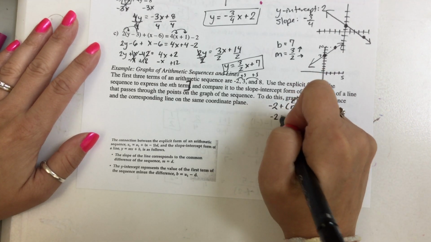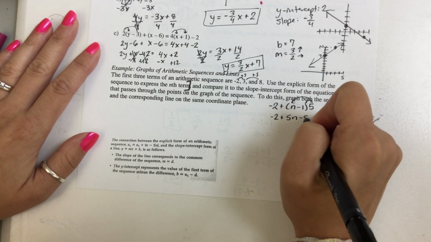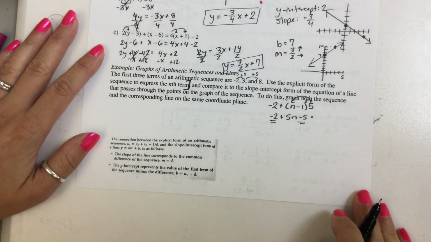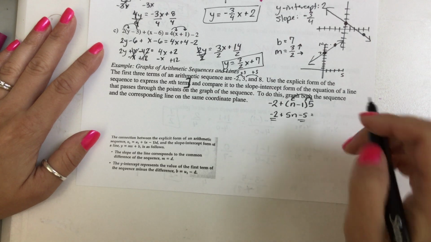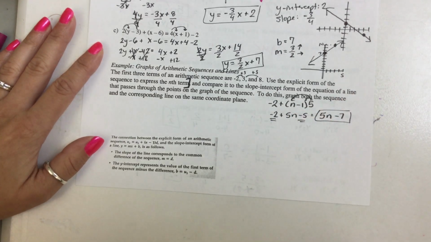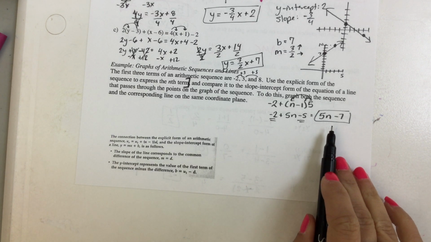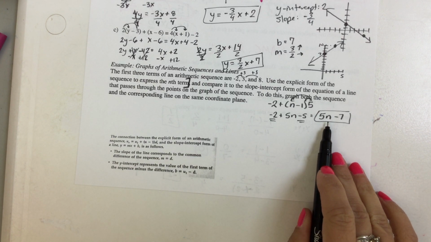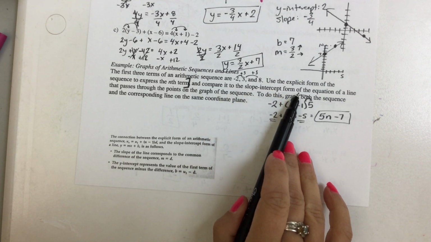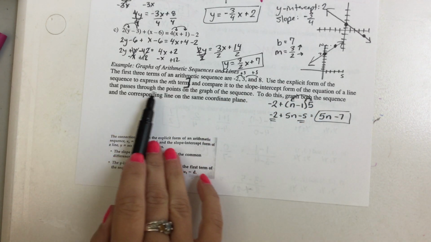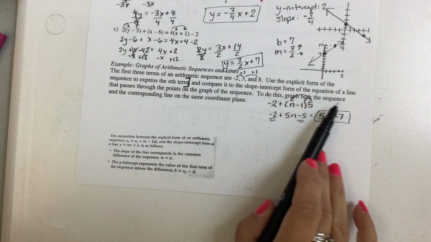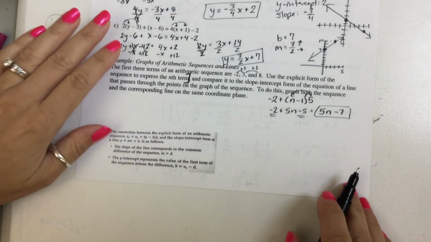Distribute. So -2 plus 5n minus 5. Combine your like terms. The -2 and the -5 are numbers, so I can combine them. So it's 5n minus 7. That is your explicit formula. N is the number of term in the sequence. Compare it to the slope-intercept form of the equation of the line that passes through the points on the graph of the sequence. To do this, graph both the sequence and the line on the same coordinate plane.